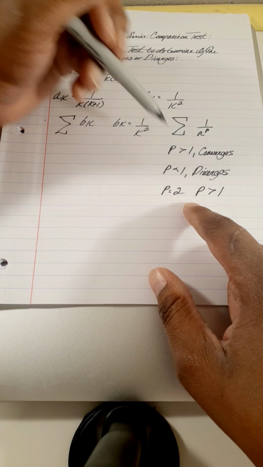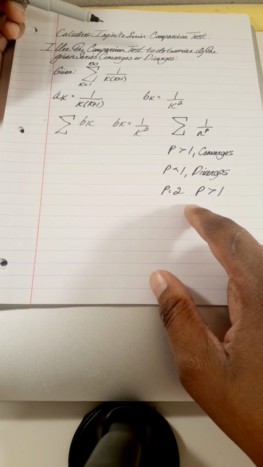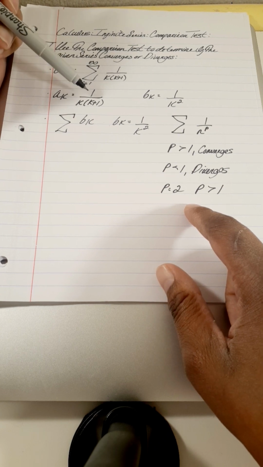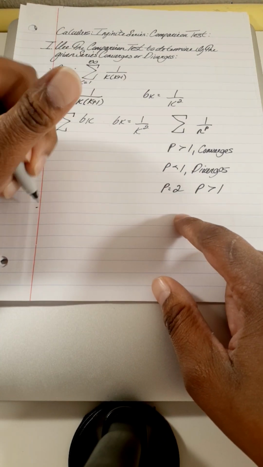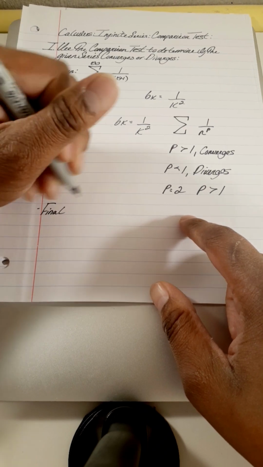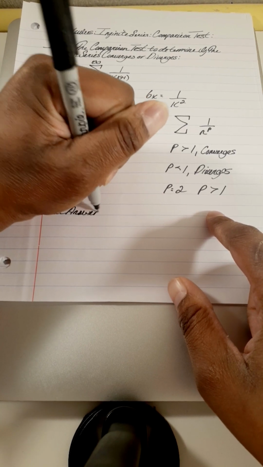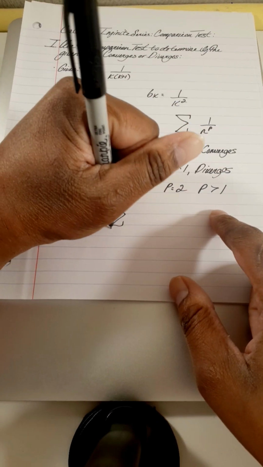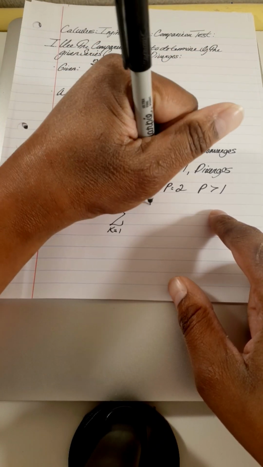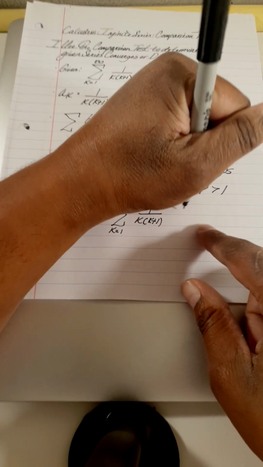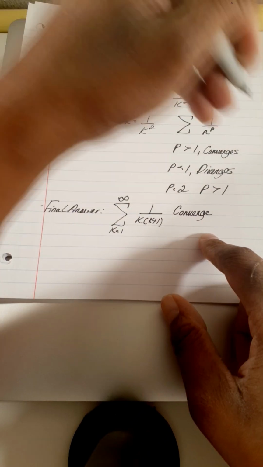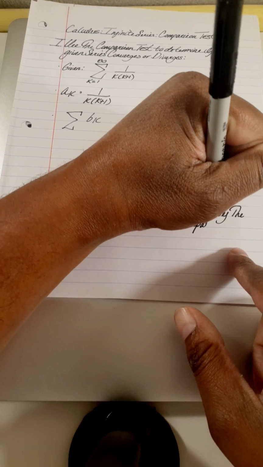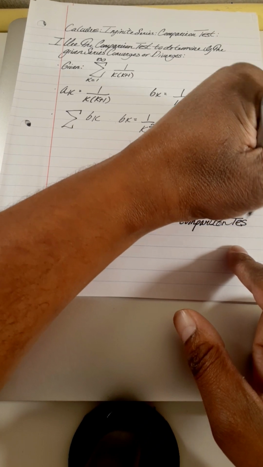Now, since our larger series b sub k converges by the p-series test, that must mean that our original series, from k equals 1 to infinity of 1 over k times k plus 1, is going to converge as well. So for our final answer, when we pick a larger series to compare it to, since that larger series converges by the p-series test, we can say that our original, smaller series from k equals 1 to infinity of 1 over k times k plus 1 converges as well by the comparison test. And that is going to be your answer.